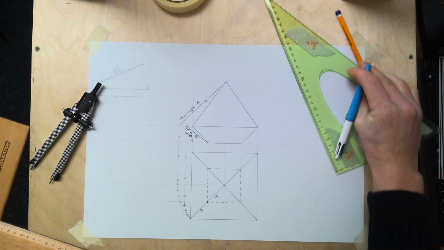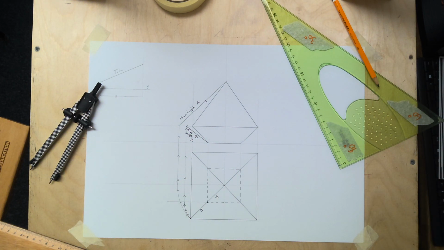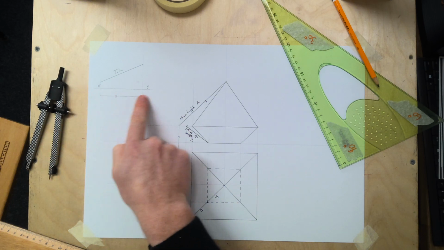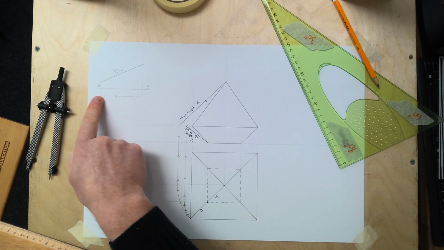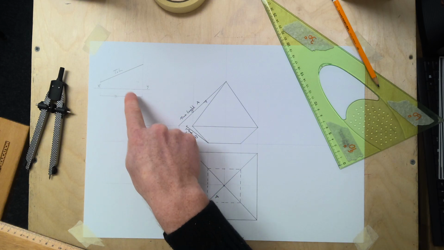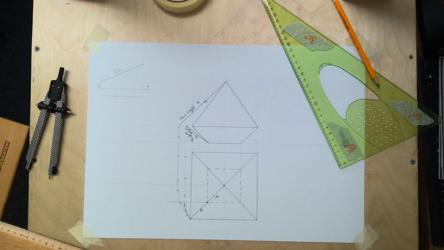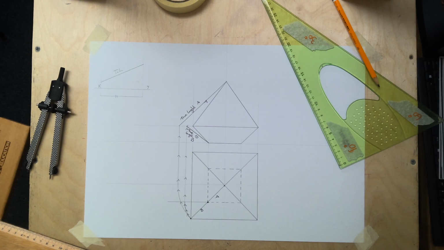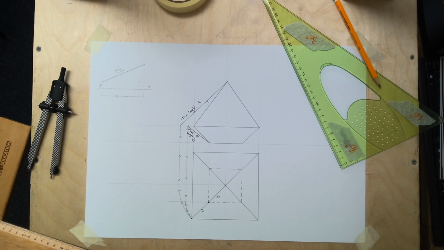So they're the true lengths of the two edges there, A and B, using the rabattement method. We rotate them around to get them parallel with the XY line, like we've done above. So when the line is parallel with the XY line, the next view of that line is a true length. So that's page 245, question 5.